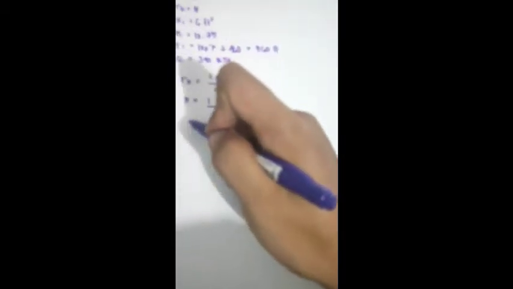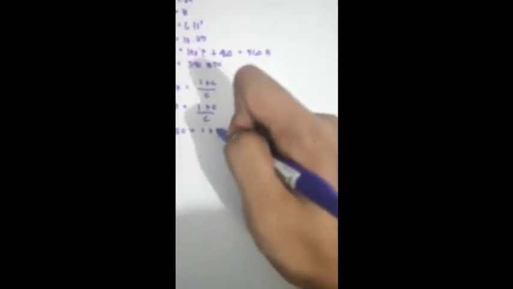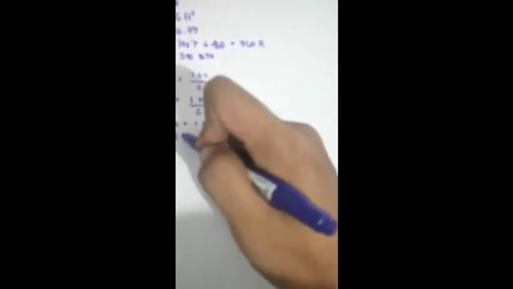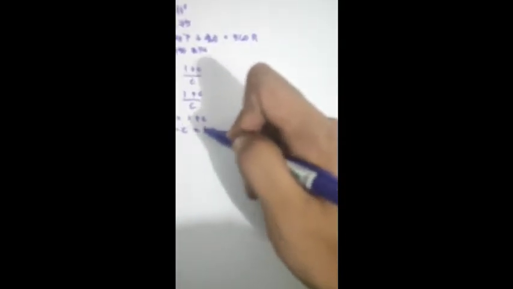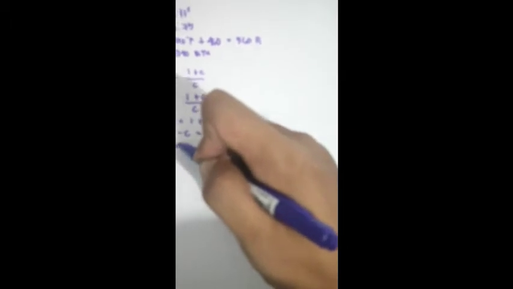From this you will get 5c is equal to 1 plus c, and then 5c minus c is equal to 1, so 4c is equal to 1. Then the clearance is equal to 1 over 4, which is 0.25. To make it a percentage, you multiply it by 100%, and you will get a clearance of 25%.